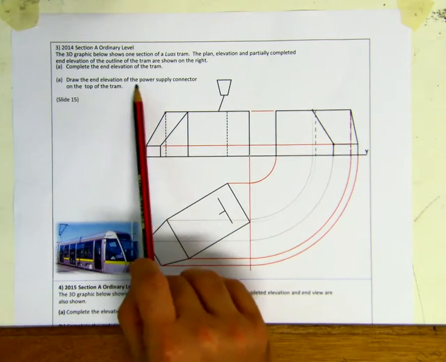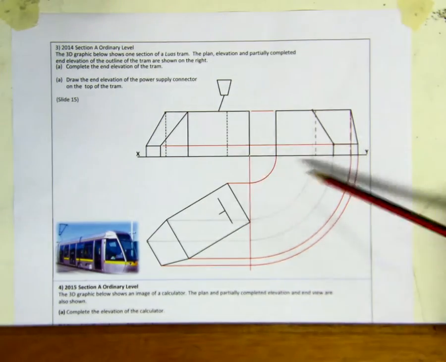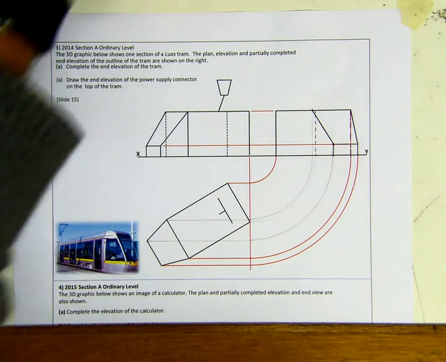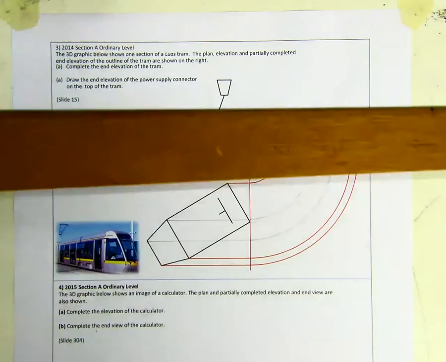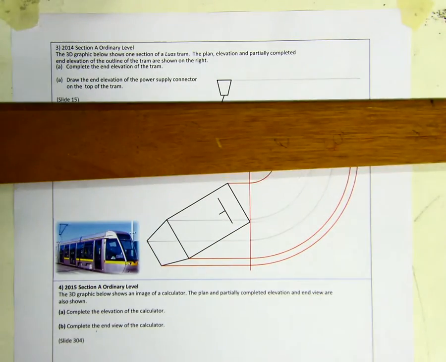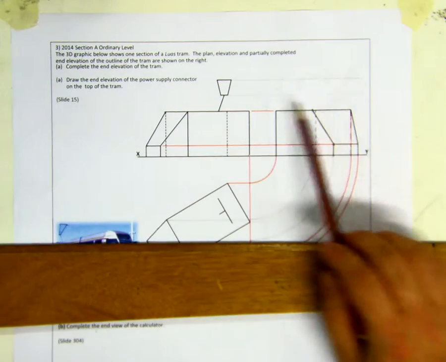Draw the end elevation of the supply connector on top of the tram. So that's our end elevation complete. We just need to put on the supply connector. So we know the electricity supply connector at the top has to be this height. Okay, can't change. And then the bottom is that height off the ground also. So we know it's along them 2 lines somewhere.